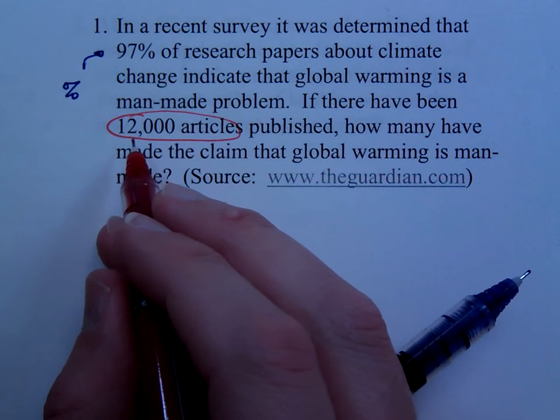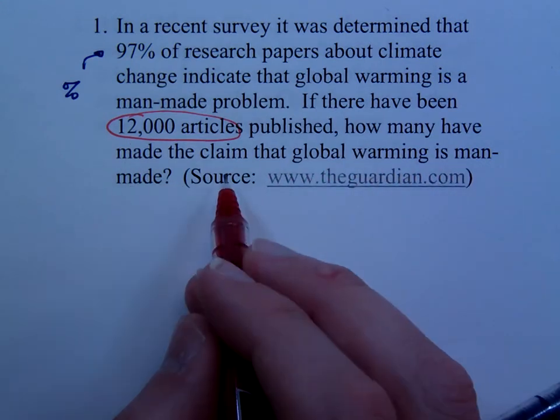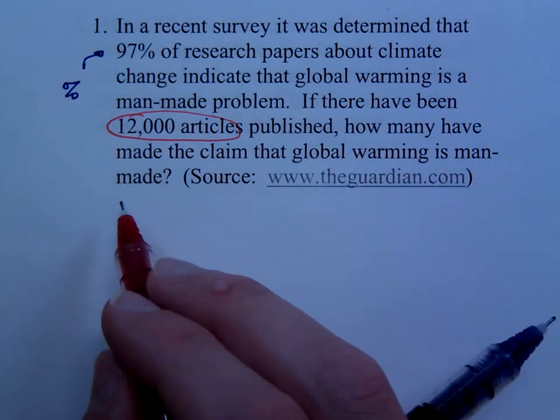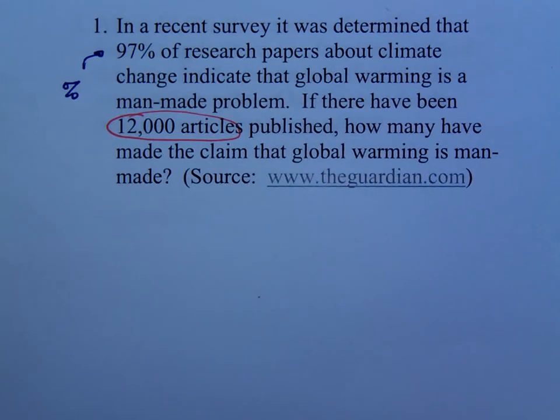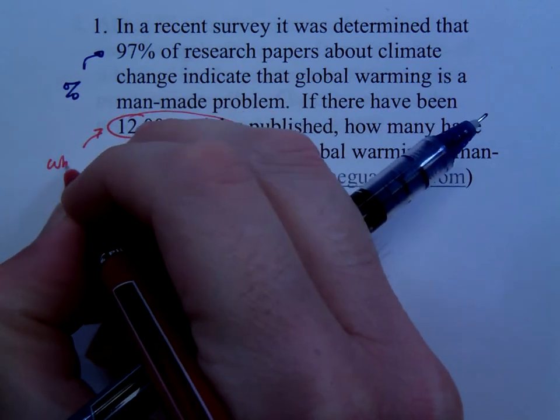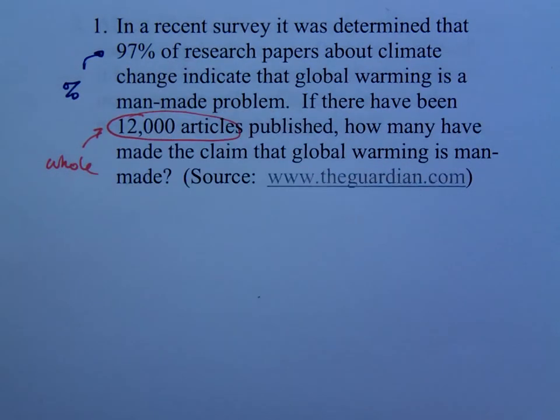Because if you look at what the question is asking, how many made the claim that global warming is man-made? So how many of those 12,000? Hear that? How many of the 12,000? As we saw the other day, what follows the word of is typically the whole amount. So this, of course, is the whole.